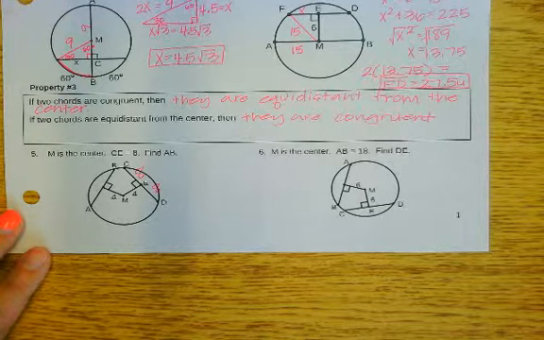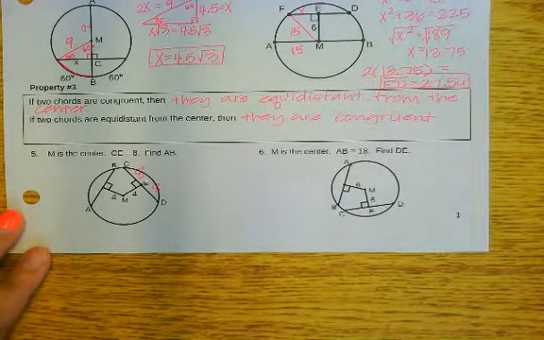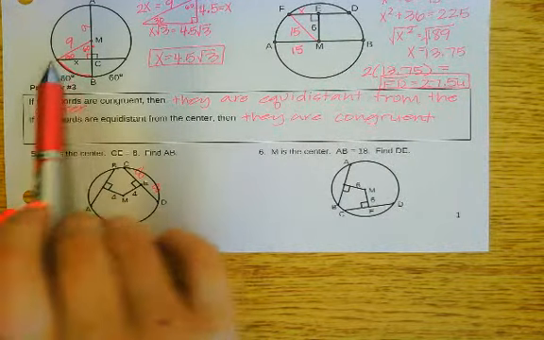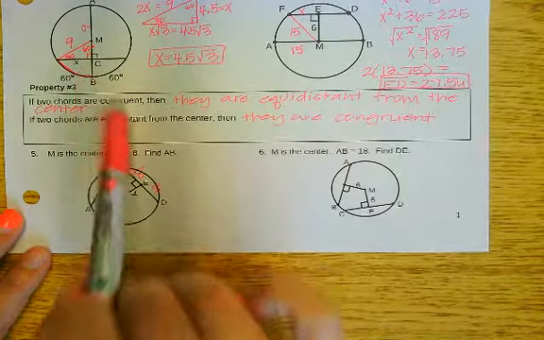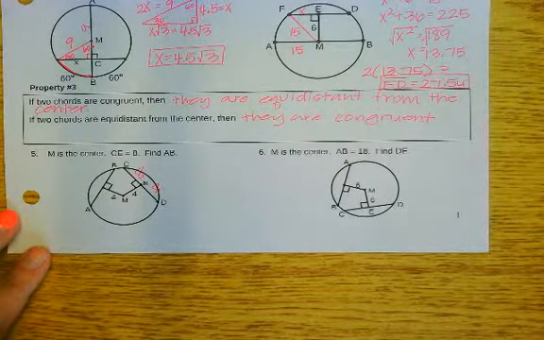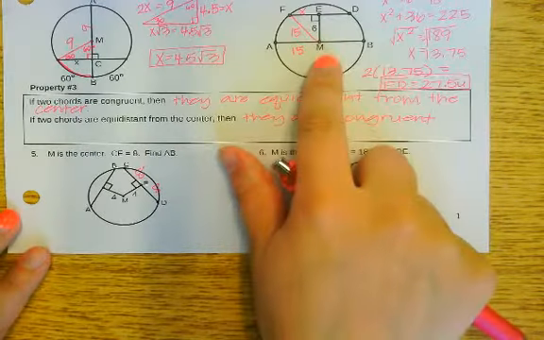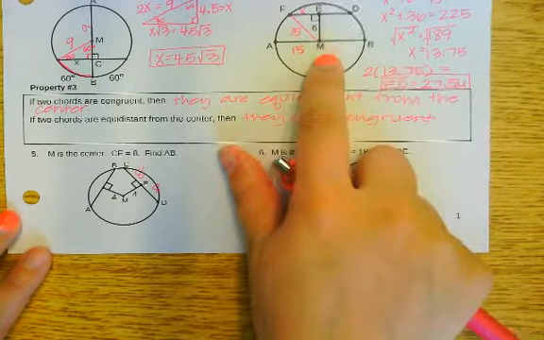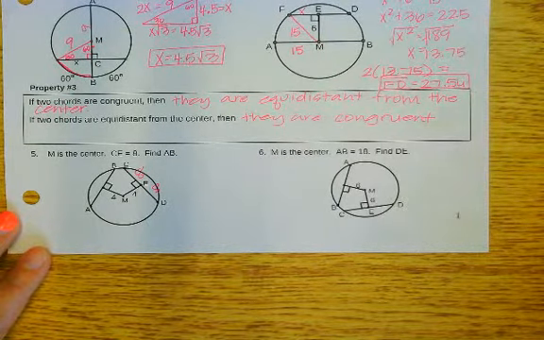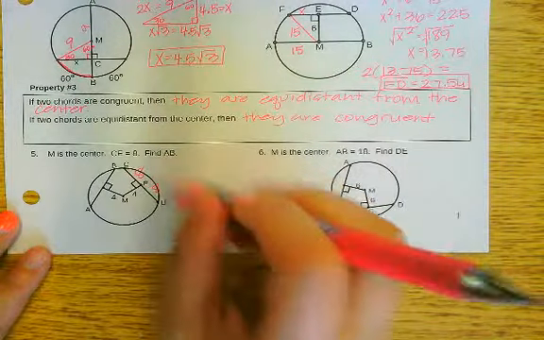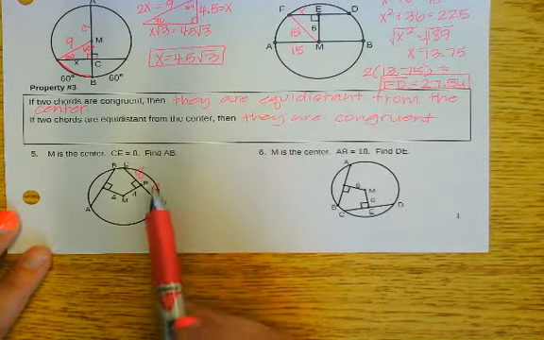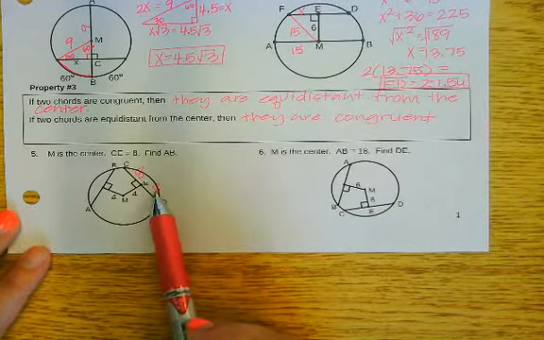Okay. Very good. If the diameter is perpendicular to a chord, just like the property up here, it's the same thing. You can use multiple properties in one. That's how you know that ED is 8, because I could draw in a diameter.